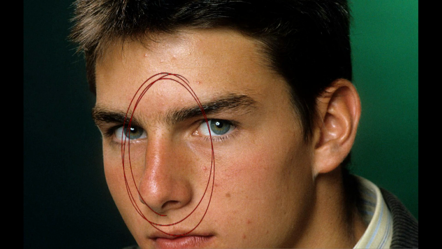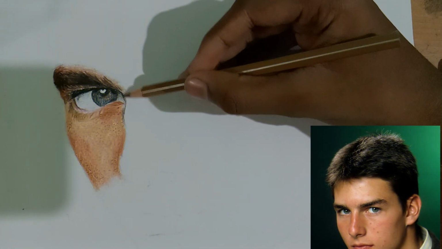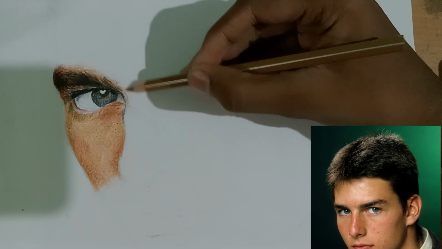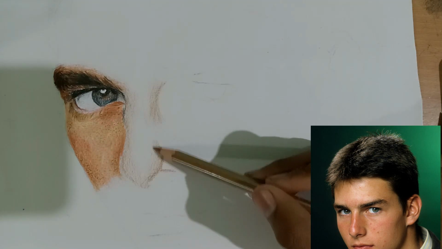Let's have a look at the reference. First we are gonna work on this particular part of the drawing, and this is the highlighted portion. We have to mark the highlighted portion and see which part is highlighted. The main highlight, we have to find it. Now, as we're gonna start off, I'm putting the reference on the right side. You can always look for that.